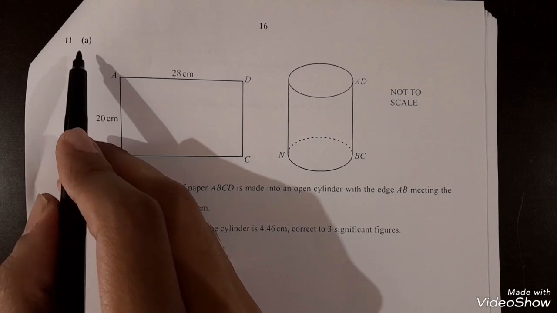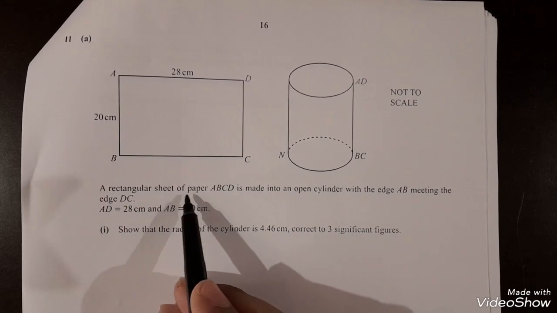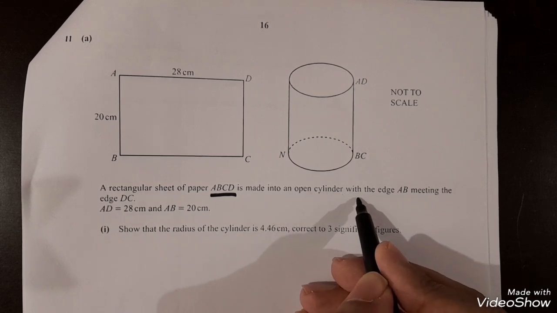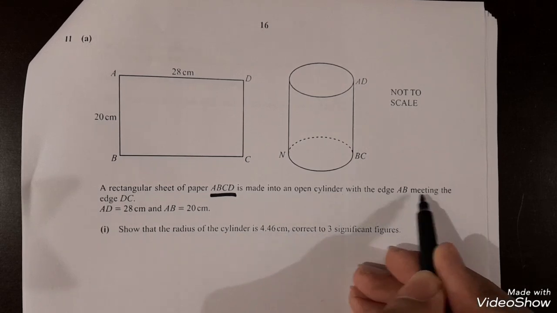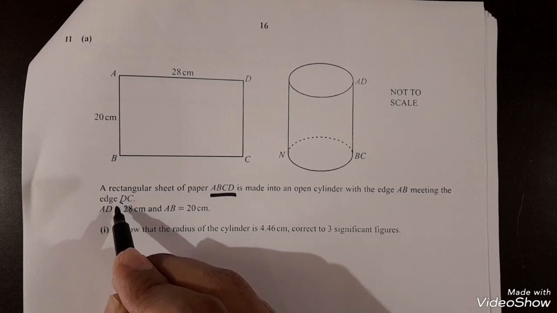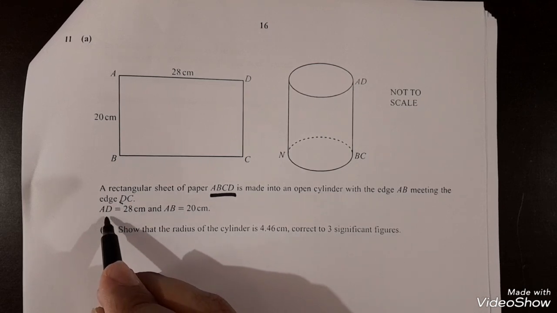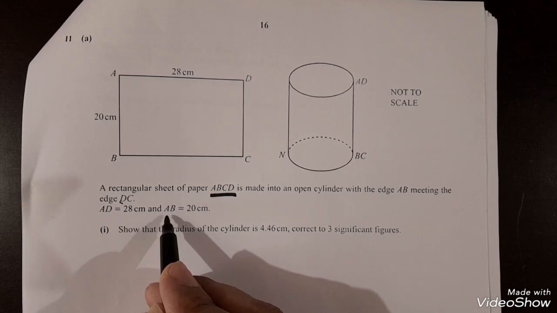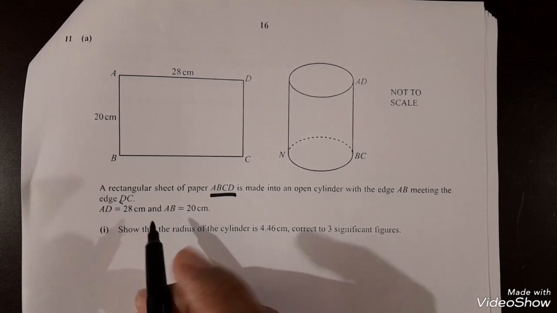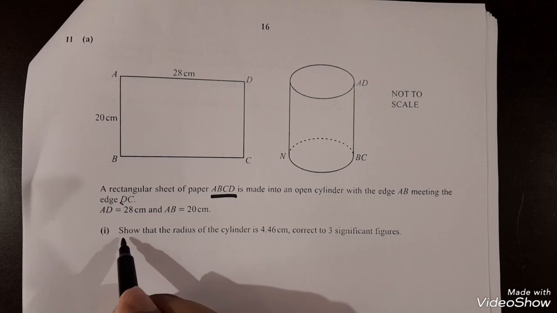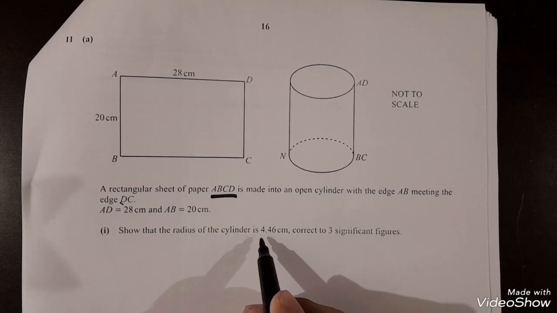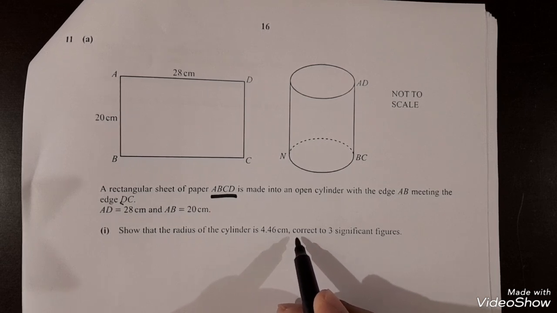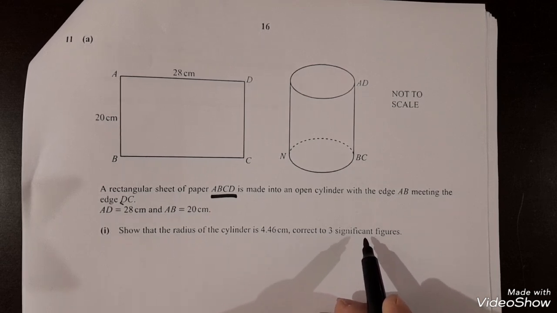Question 11, part A states a rectangular sheet of paper ABCD is made into an open cylinder with the edge AB meeting the edge DC. Now AD is equal to 28 and AB is 20 centimeters. Part 1 states show the radius of the cylinder is 4.46 centimeters, correct to three significant figures.